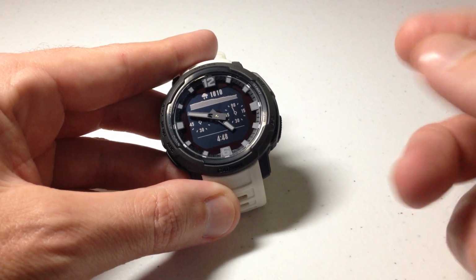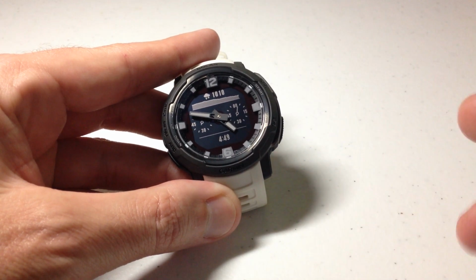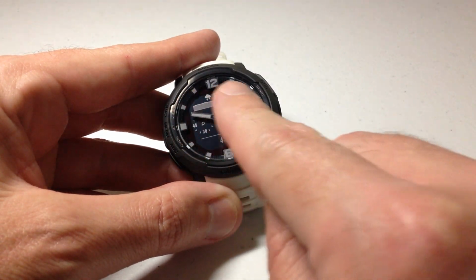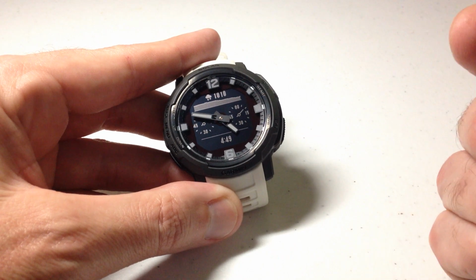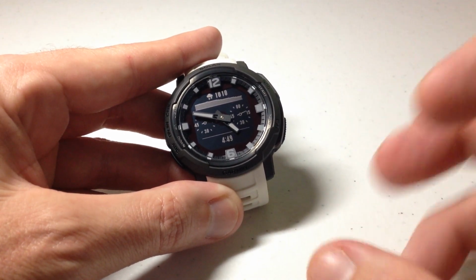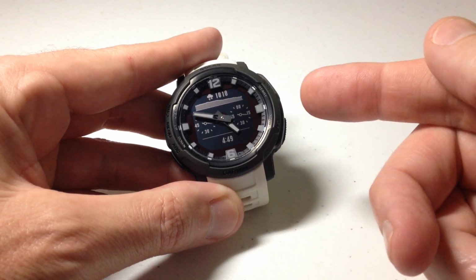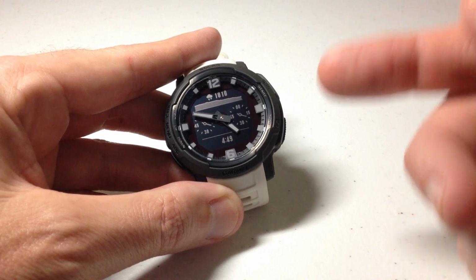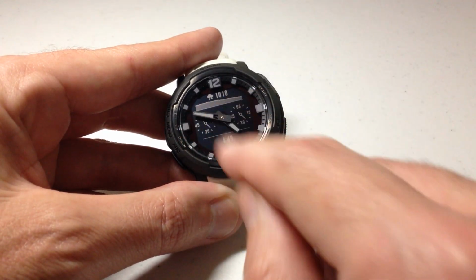So what are we talking about? There's a couple different ways you can see the plot area for your barometer. The most basic way to see it is by having it as a data field in one of your watch faces. I chose this watch face because it's one of the better ones if you're interested in looking at the plot area. Now, the one thing I will say is if you're somebody that's into the barometric pressure and plot area, I actually think the Instinct 1 and the Instinct 2 do a better job as far as watch faces of showing this to you.